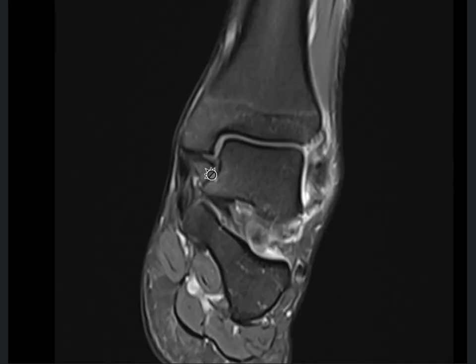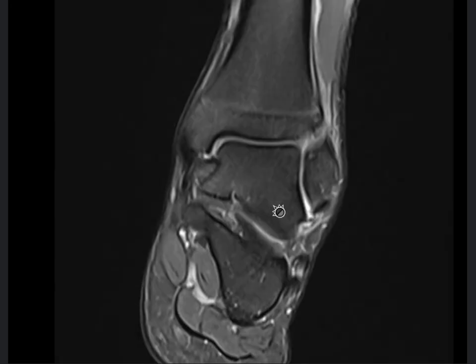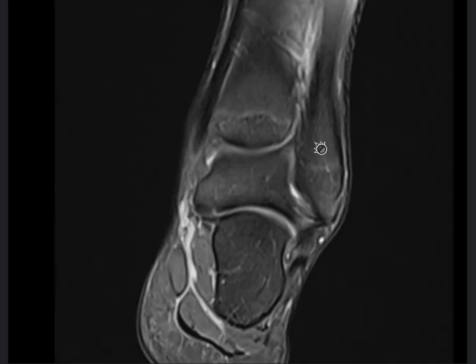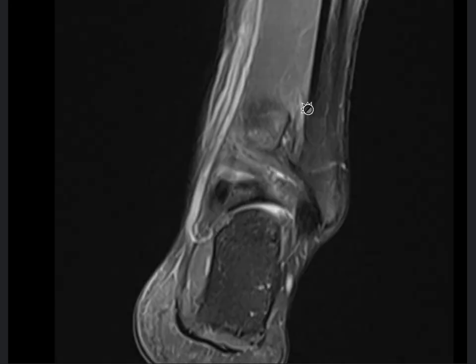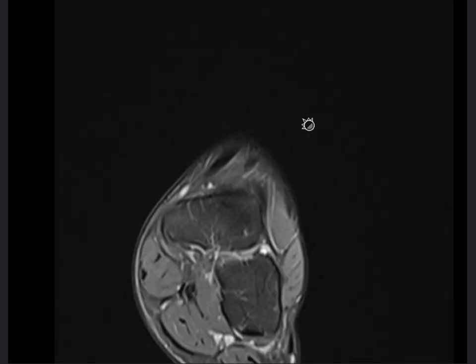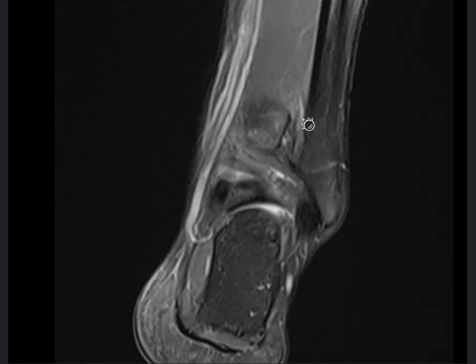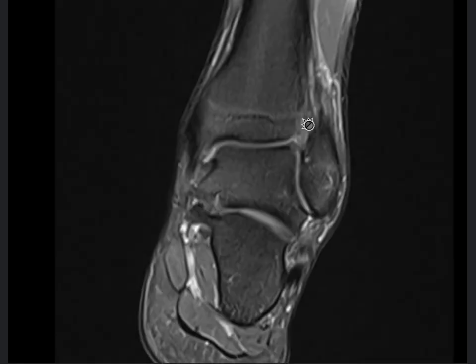You can see our deltoid ligament connecting out on that medial aspect. We can see some fluid collections right in that distal tibiofibular junction. You can see fluid collecting all the way through there. And so typically that denotes that there's an injury directly to this tibiofibular ligament itself.